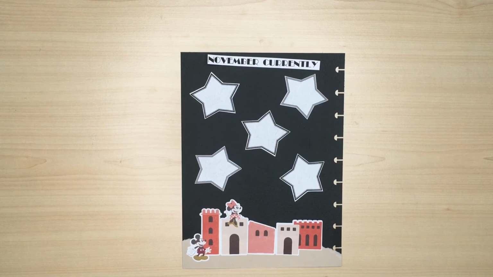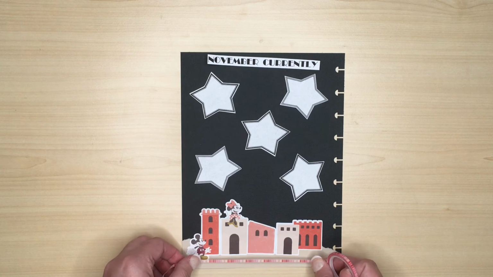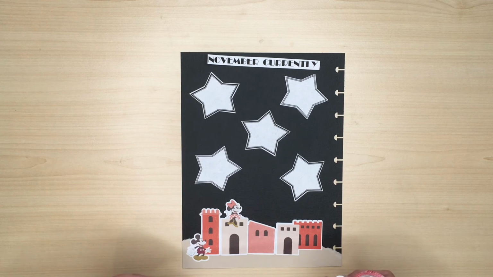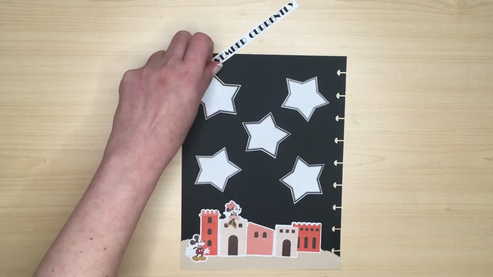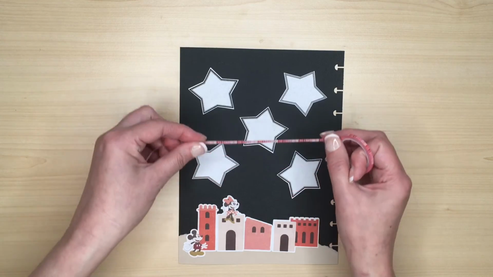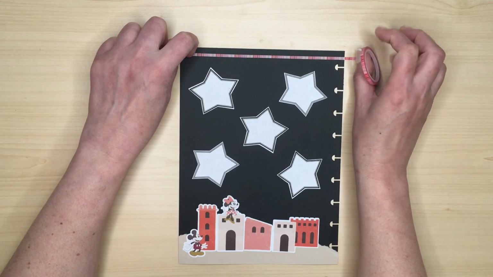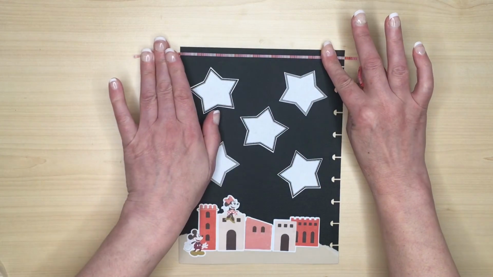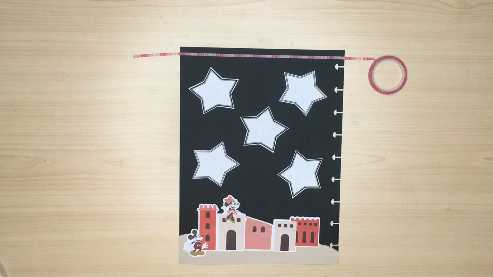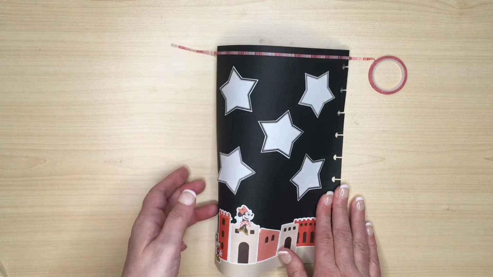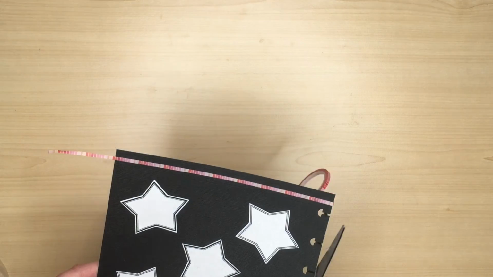Just looking at it, it looks a little bit plain at the top with the title there, so I thought about adding some washi. So I had a little look and I found this that had some of the colours matching at the bottom. So what I thought I would do is add a stripe at the top and then put the words on. Checking that straight and cutting it off.